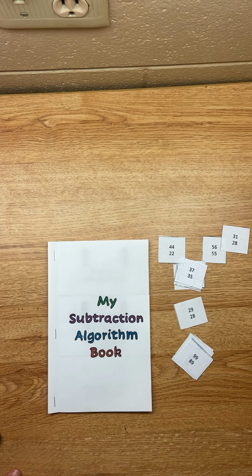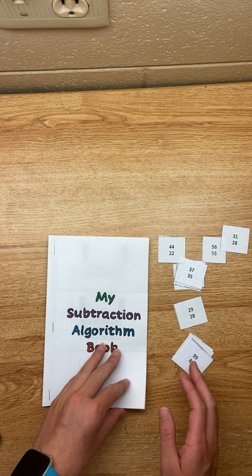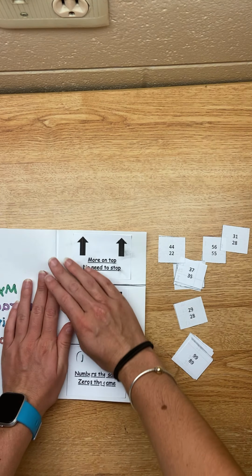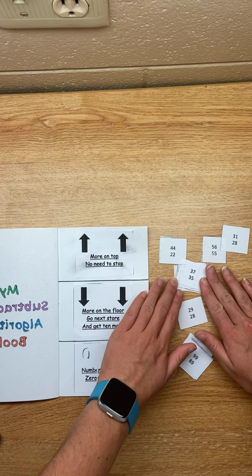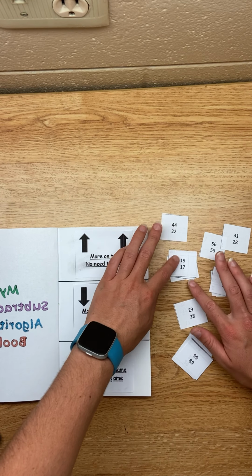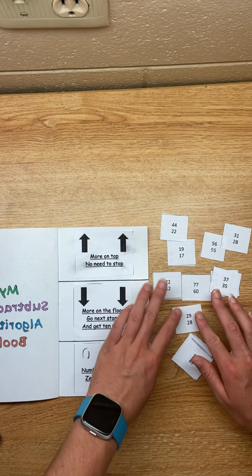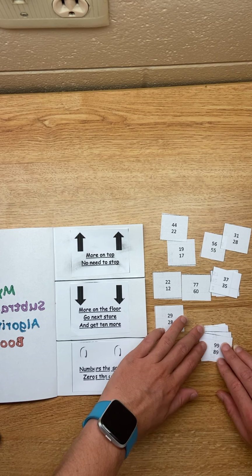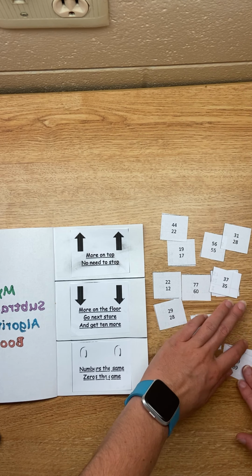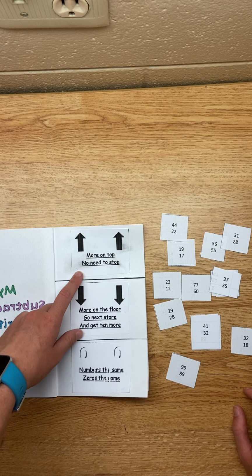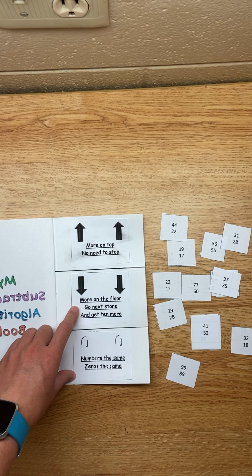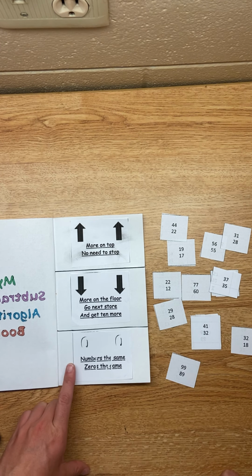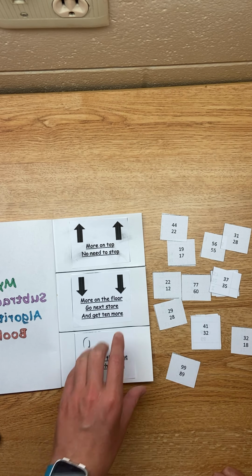So the point of this is for the students to be able to organize these questions and to answer these questions. They can organize them into 3 different areas, being the more on top, no need to stop, the more on the floor, go next door and get 10 more, or the numbers the same, zeros the game category.